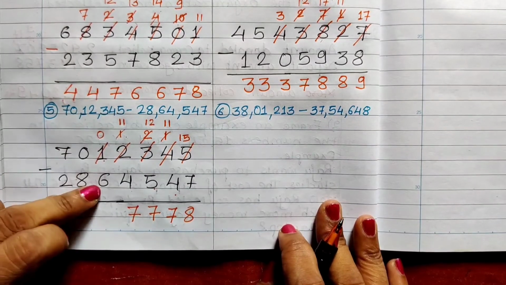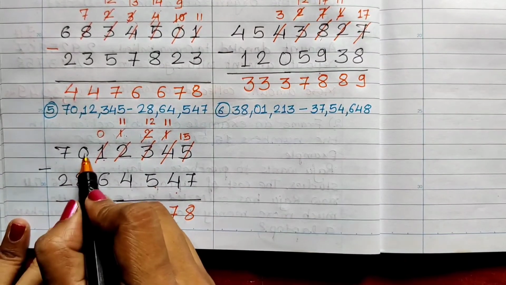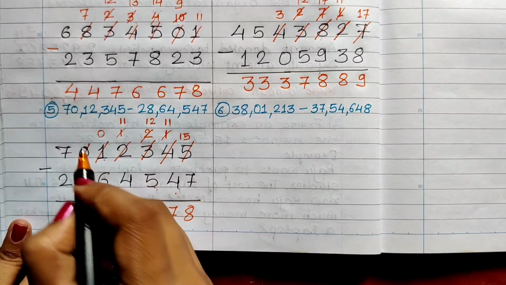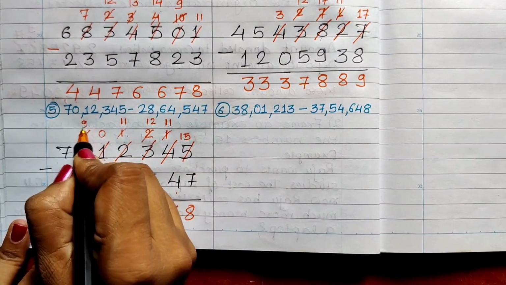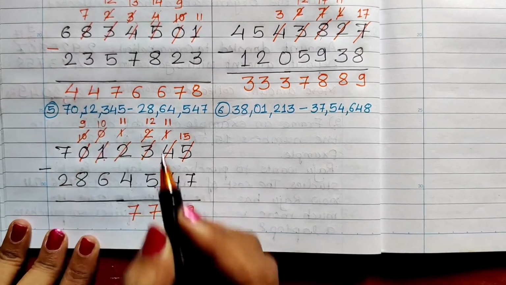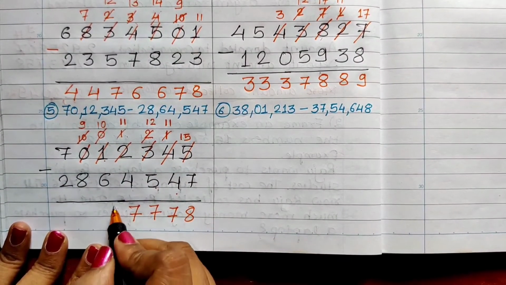Now, 0 minus 6 cannot be done. So we have to borrow 1 from this 0. Now this 0 is there, so we have to write 10. From this 10 we have borrowed 1. It becomes 9 and this 0 becomes 10. So 10 minus 6 is 4.